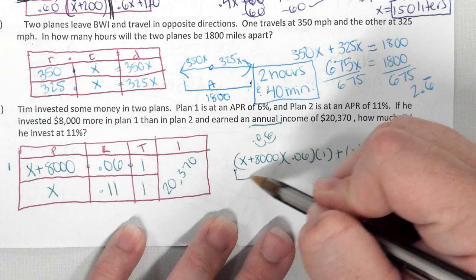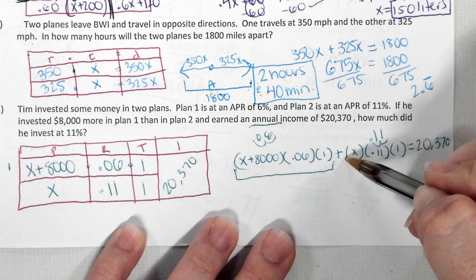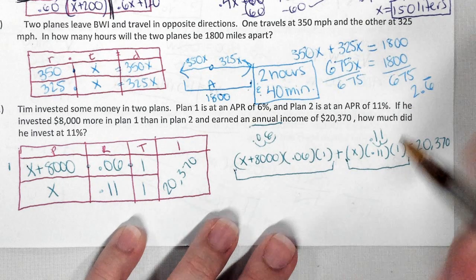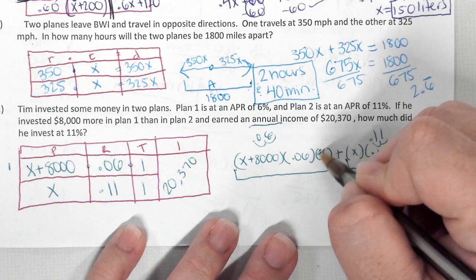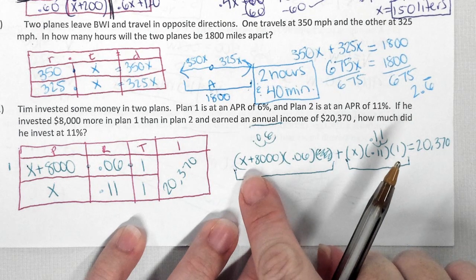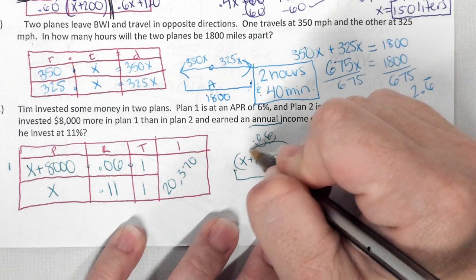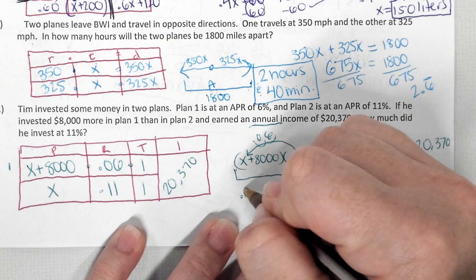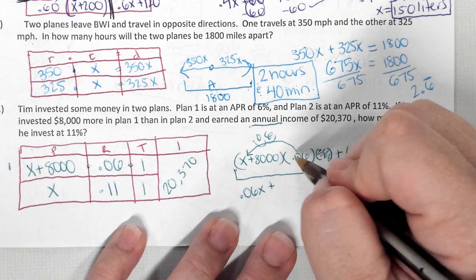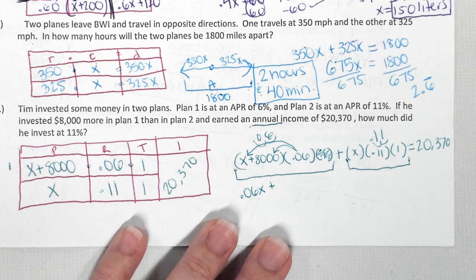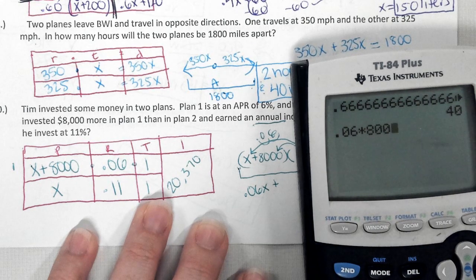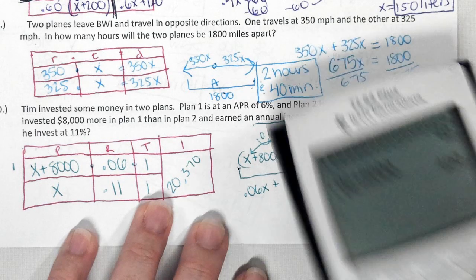And remember, you're going to break these 2 pieces apart and simplify each side. Well, 0.06 times 1 is just 0.06, so we can ignore the 1. And we're going to distribute backwards because there's a plus sign here. So 0.06 times X is 0.06X. I'm going to bring down that plus sign in the middle. And I do 0.06 times 8,000, and I get 480.